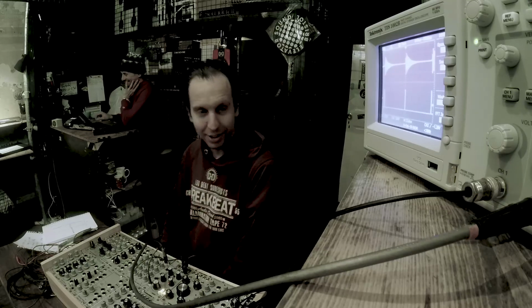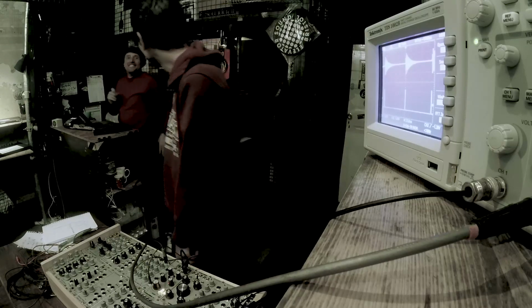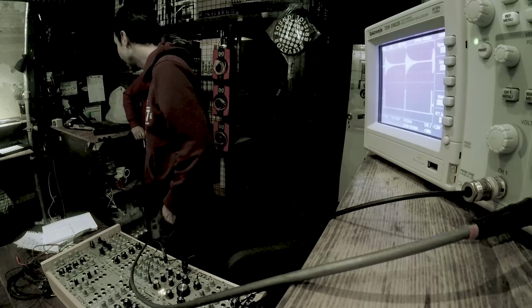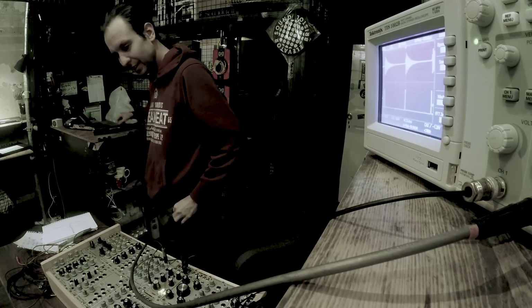Timing. Yeah, I started as a drummer, and I recently got an acoustic drum kit again. I didn't have one for 15 years, and now again.